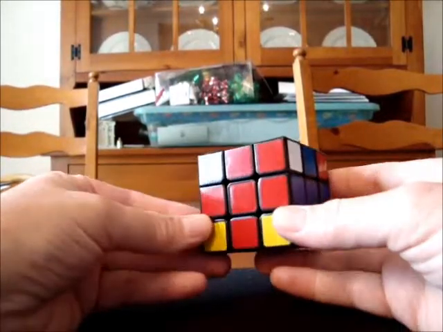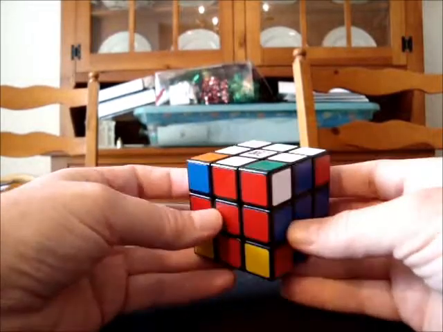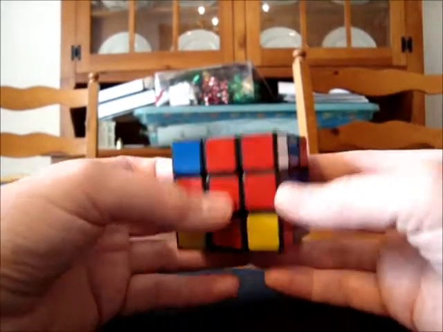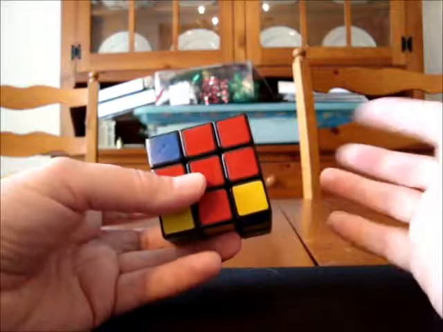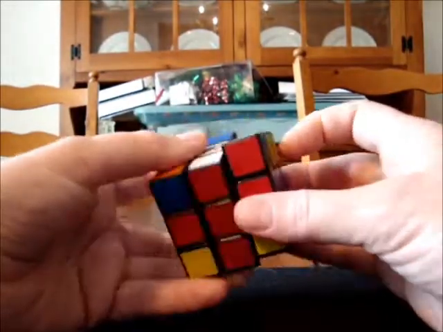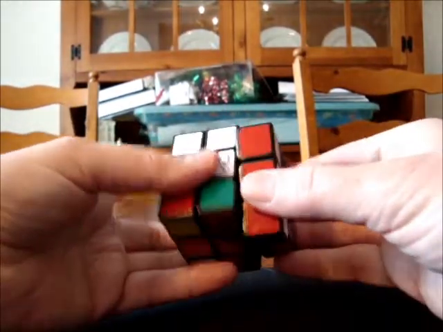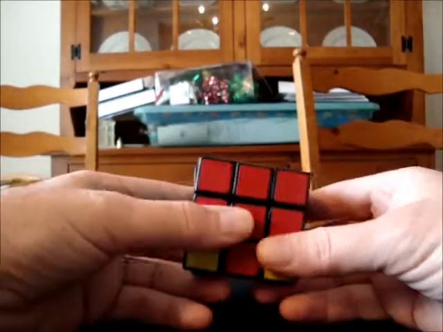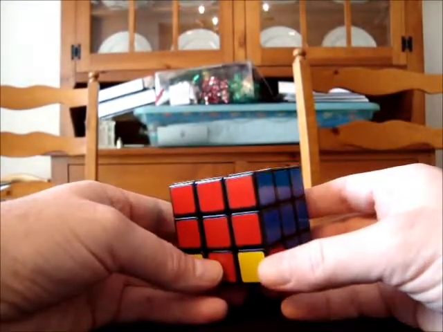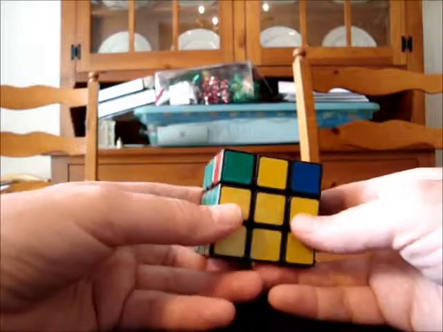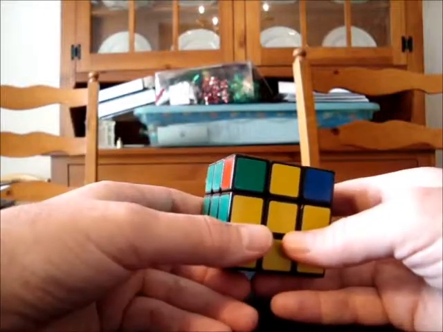So let's go ahead and solve it that way first, because you're going to see that there's 2 different ways to approach this. So, performing our commutator on the right side, notice that solves the 3 corners on top, and that leaves me with the 2 orientation problems on the bottom.